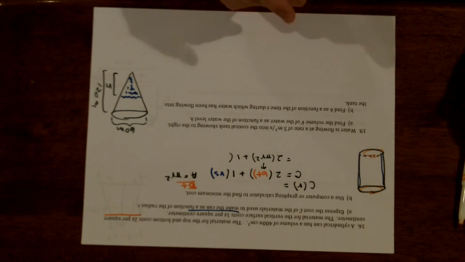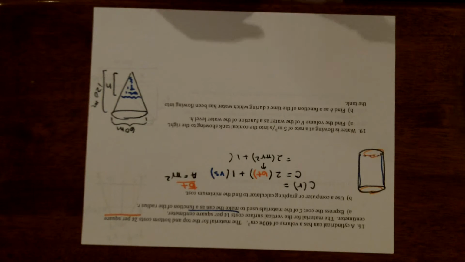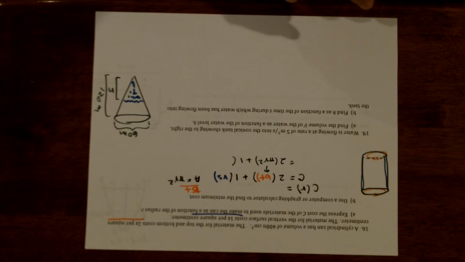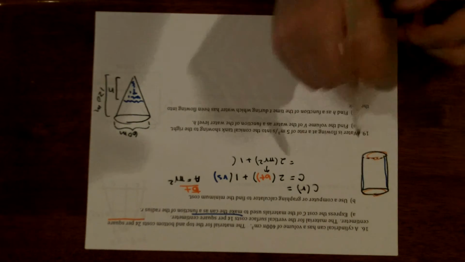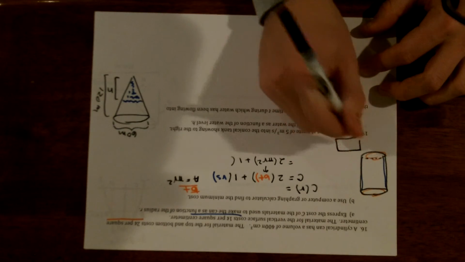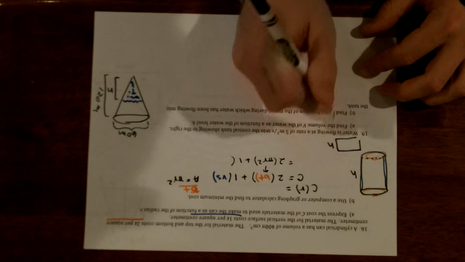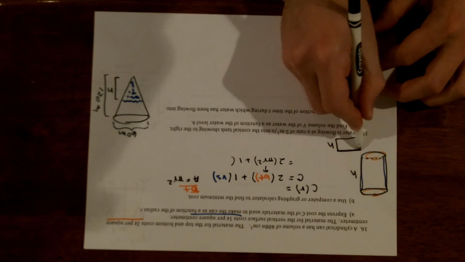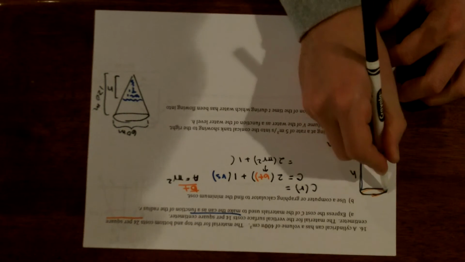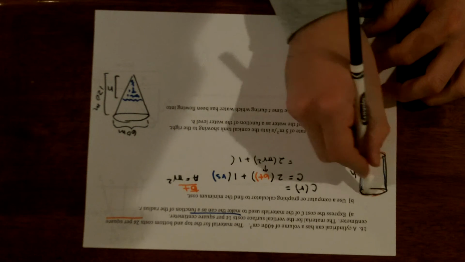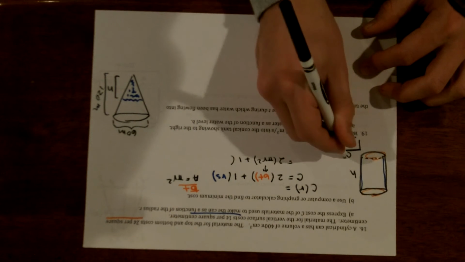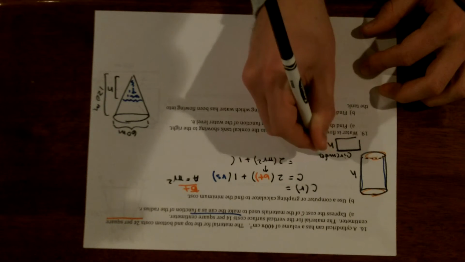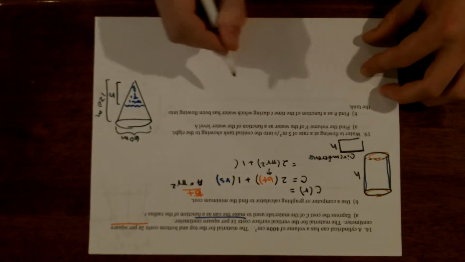So remember from one of the last problems, the vertical surface is really just a rectangle, and that rectangle is the height of our cylinder times this length right here that really wraps around our cylinder. The wraparound part is the circumference. So this is the circumference.